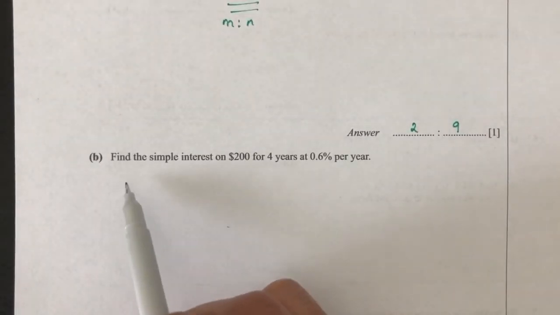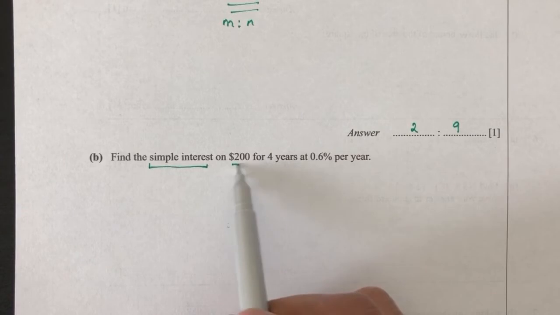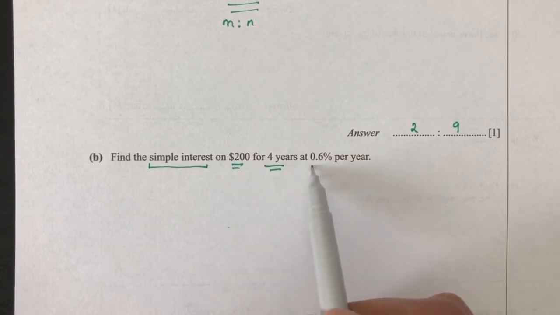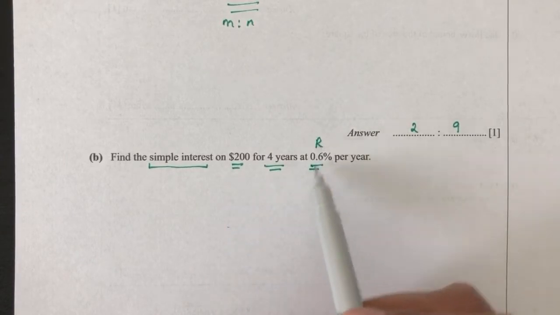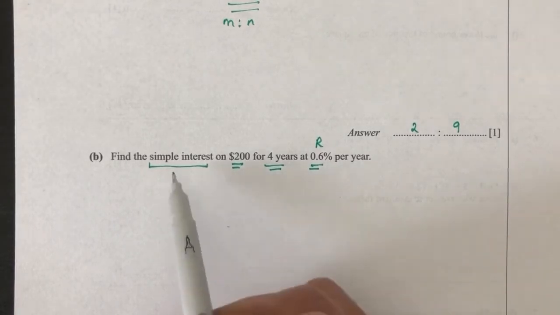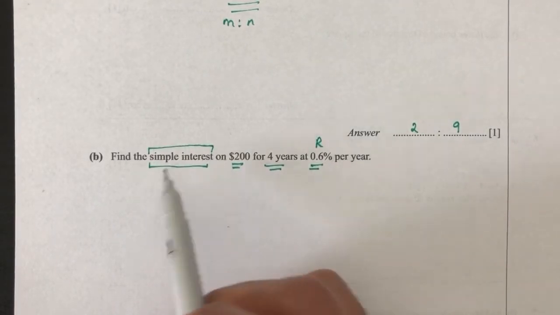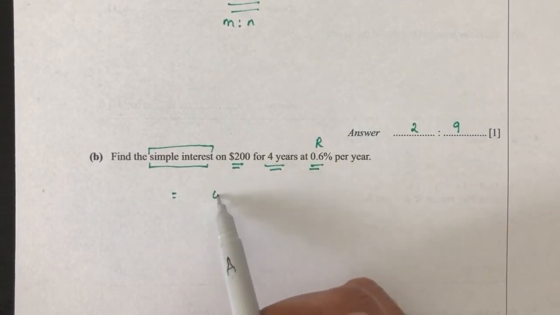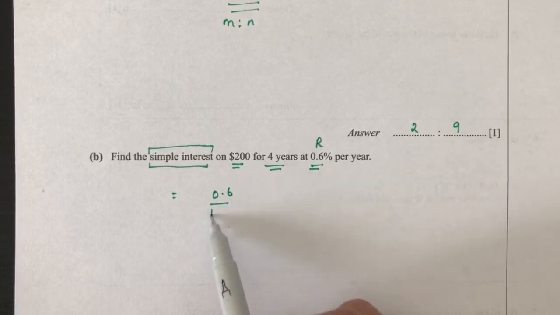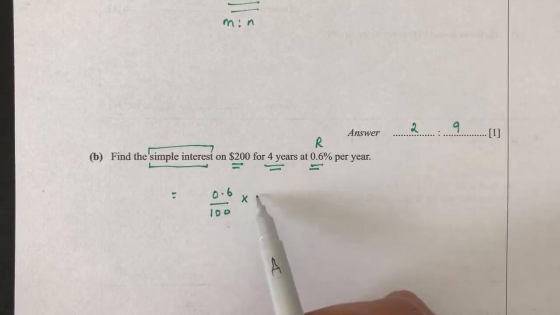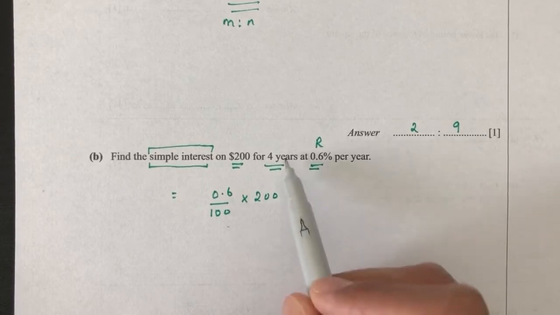Part B, find the simple interest on this for 4 years at, this is the rate, 6% per year. So just the interest, it's pretty easy. We just do 0.6% times 200 and times 4 years.